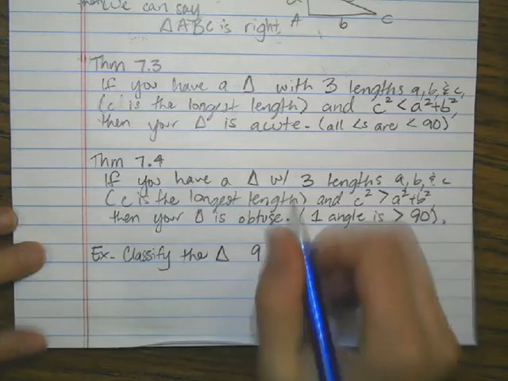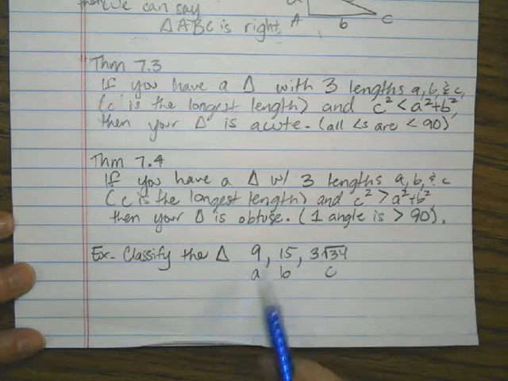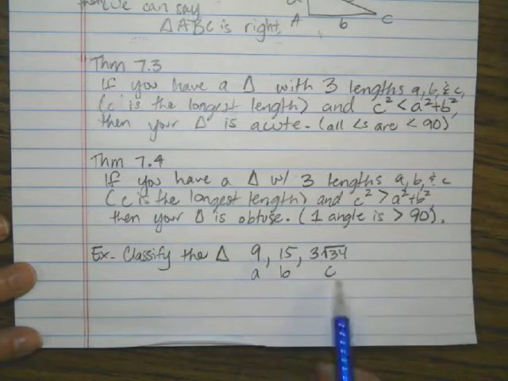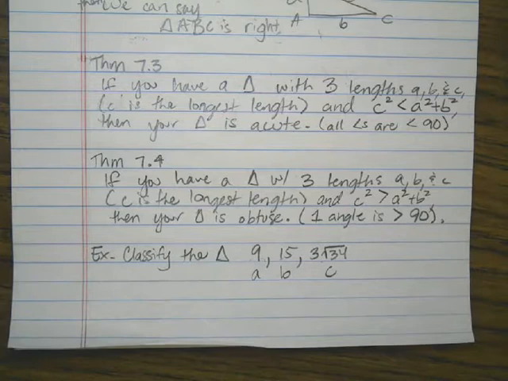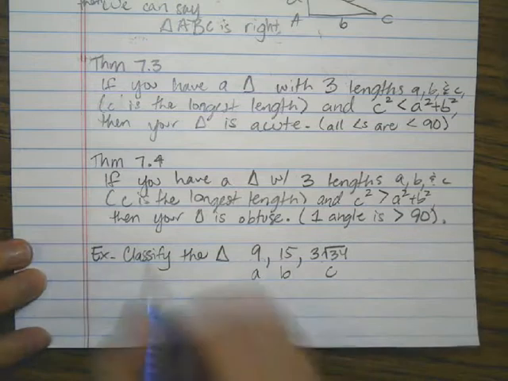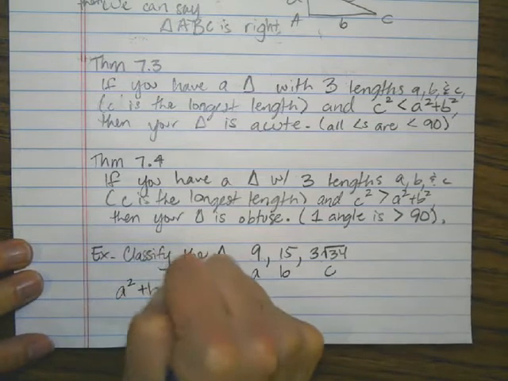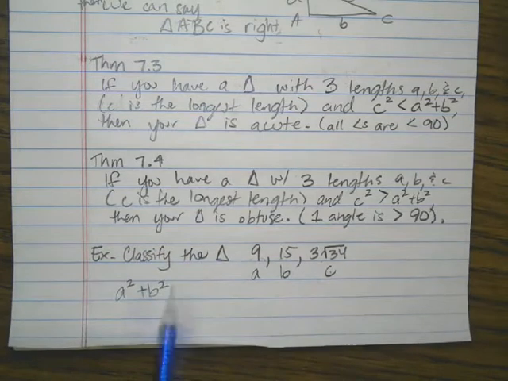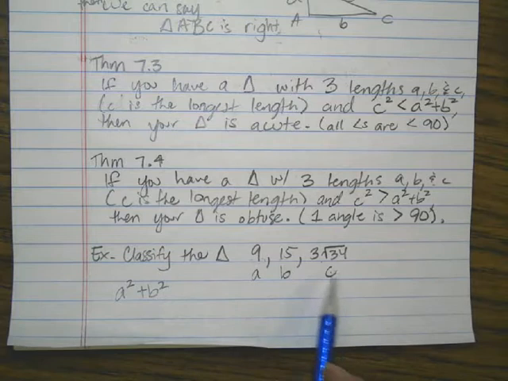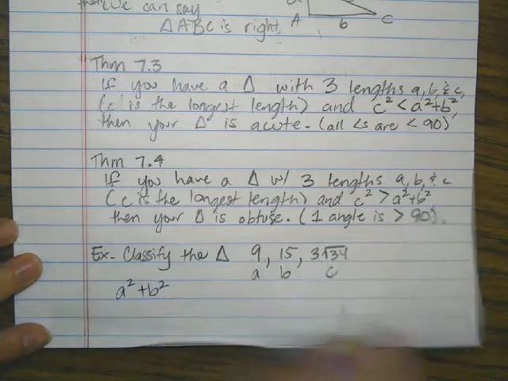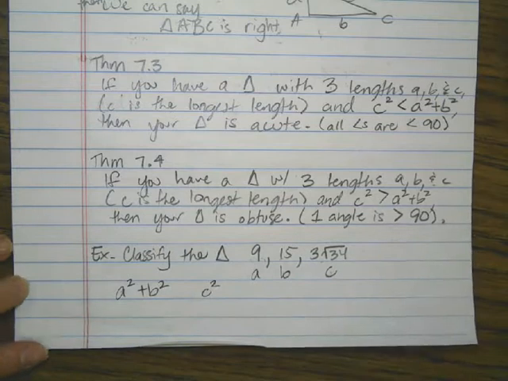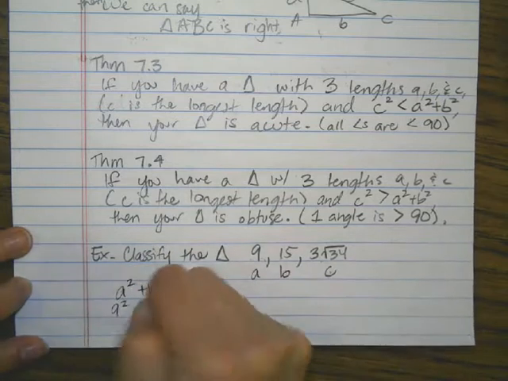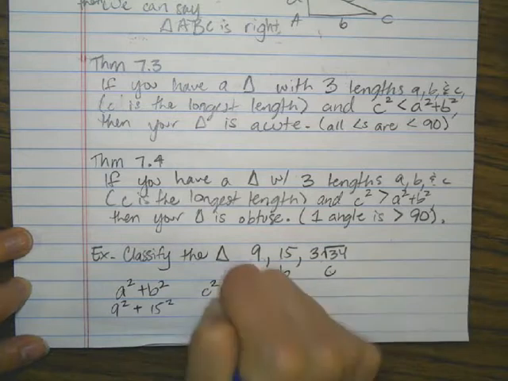So now we know this is A, B, and C. It doesn't matter which one of these you put as A and B, as long as the longest is C. And then what are we going to do? Put them into the Pythagorean theorem. We have A squared plus B squared, and that's really all we need, because we want to see whether or not it's going to equal C squared, and we'll fill in the sign after. So A squared is 9 squared plus 15 squared, and then we'll have 3 root 34 squared.